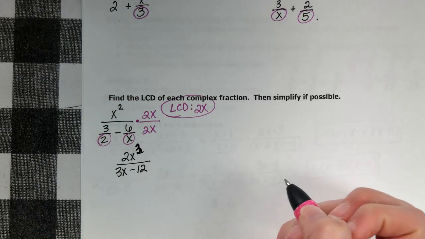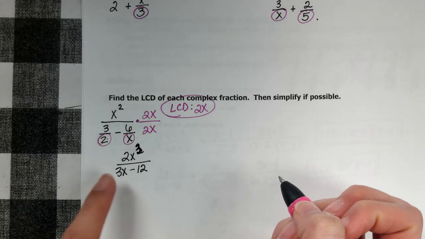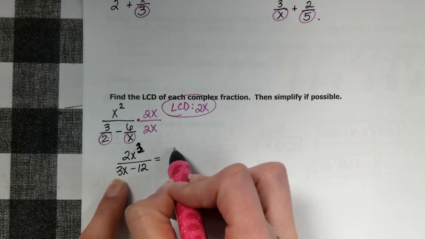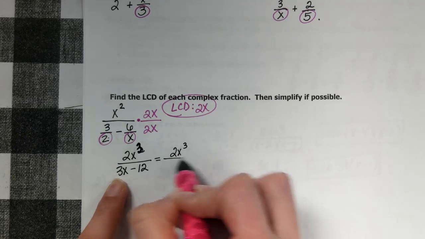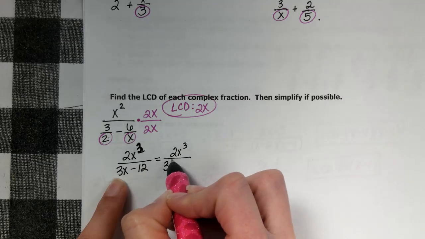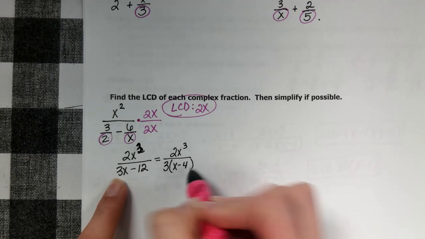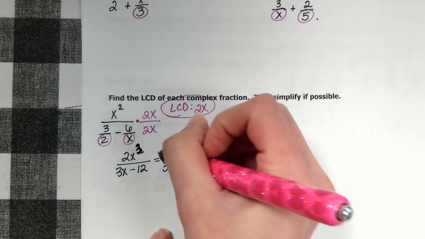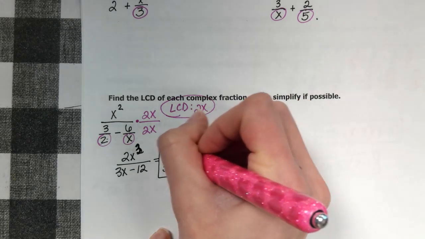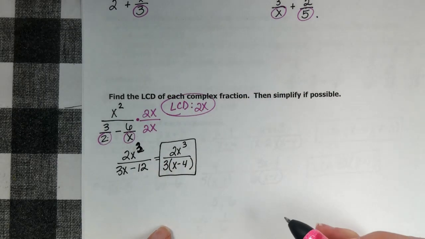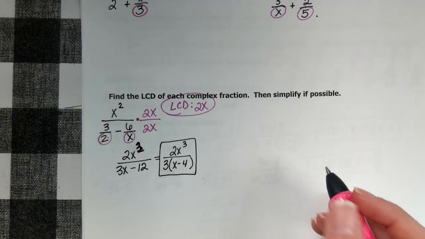Can I do anything? I can take out a GCF. That becomes 2x cubed over, take out the 3. That leaves me with x minus 4. I can't simplify anything with that because that would be my answer. Okay? That's one way to do it.